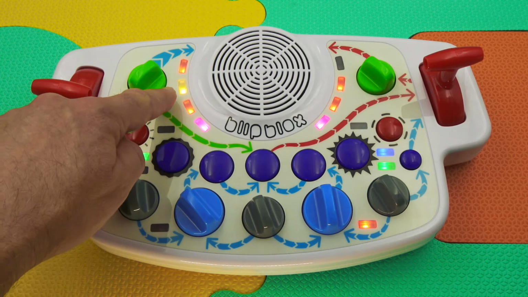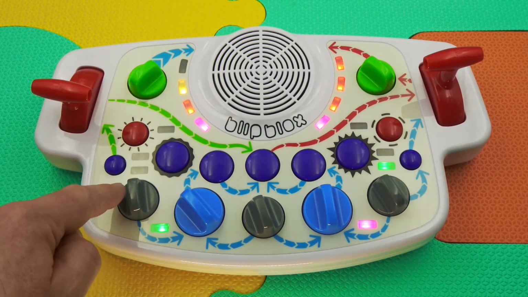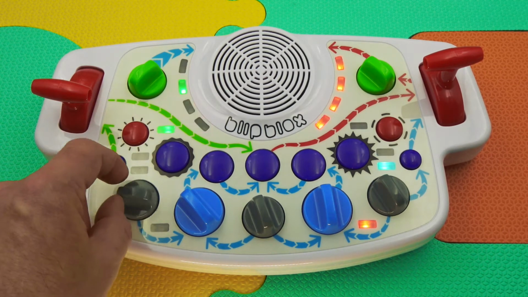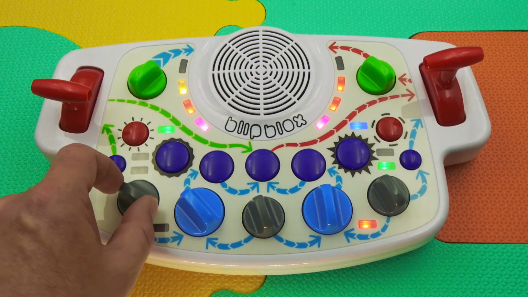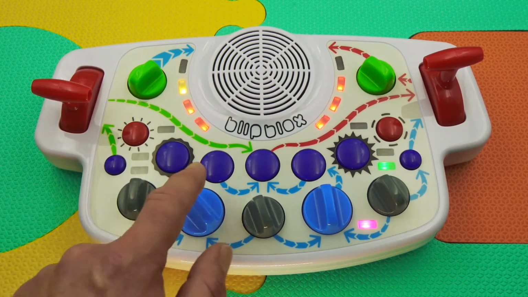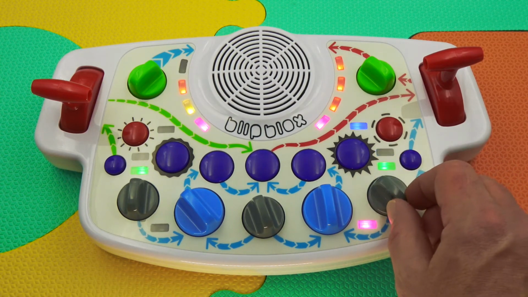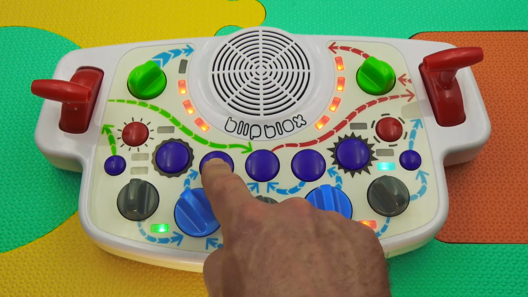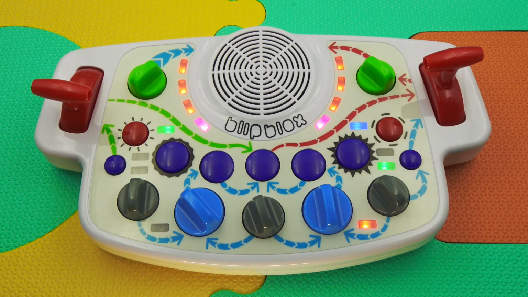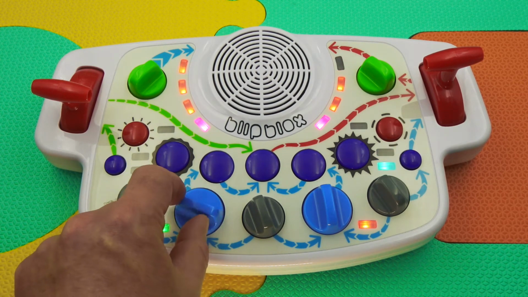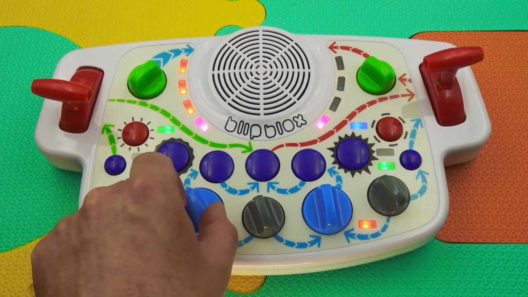The next LED down indicates that this LFO on the left has been selected. You press it one more time, and this is the LFO on the right. When no modulation LEDs are active, that means only the knob is doing the modulation.